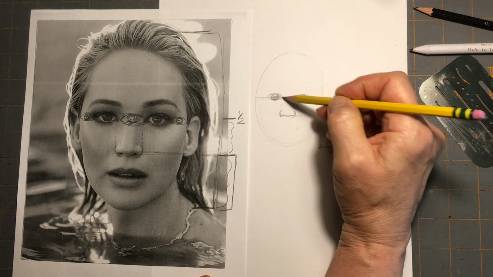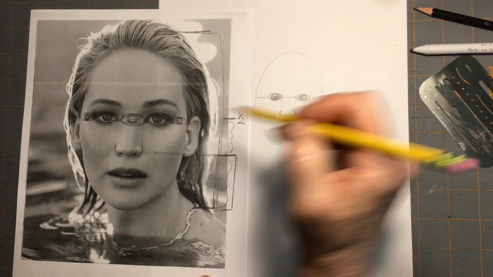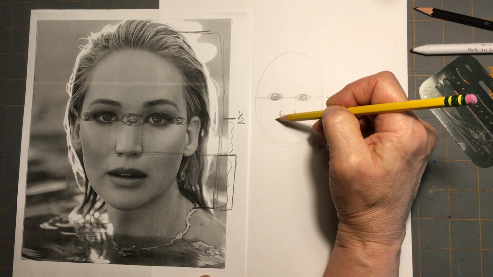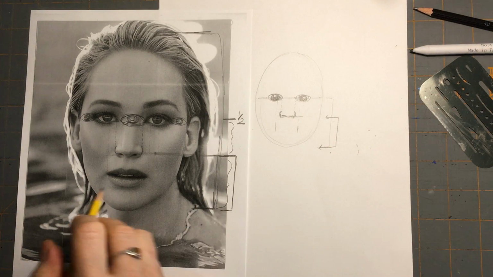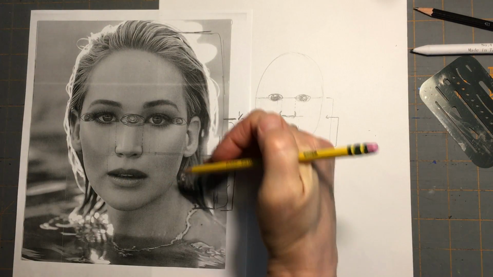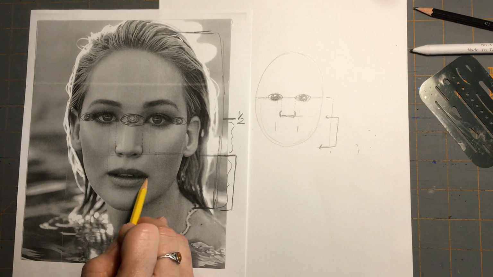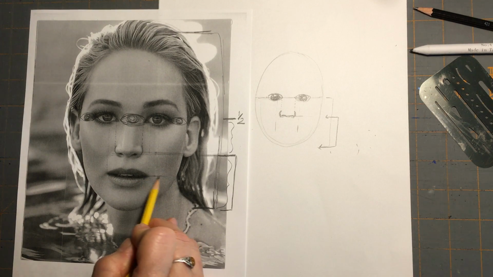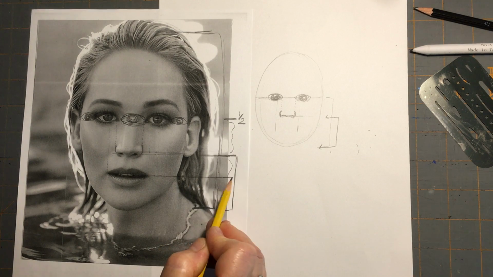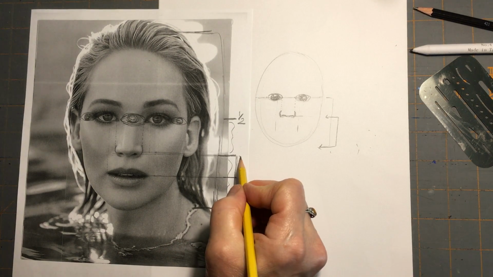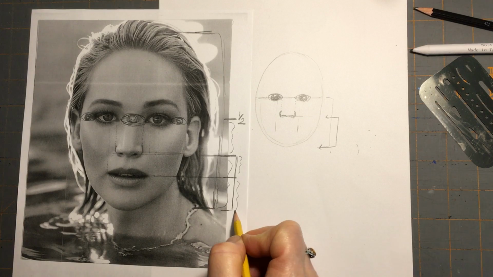Okay, so I would make guidelines, because on this face, this is where things line up. Her mouth is about that wide. Okay, let's see where it is in this distance. So if I draw a line from the edge of her mouth and come over, again, this is less than half. This is smaller, this is bigger.